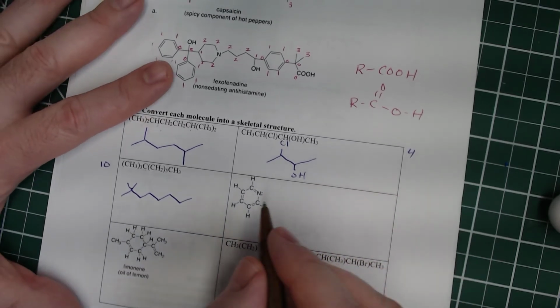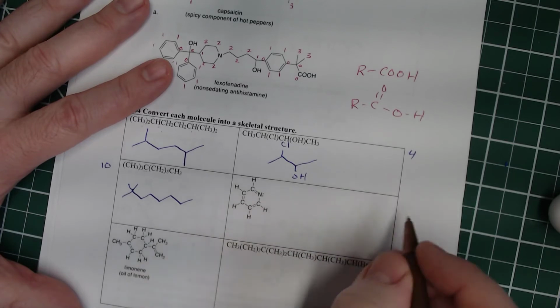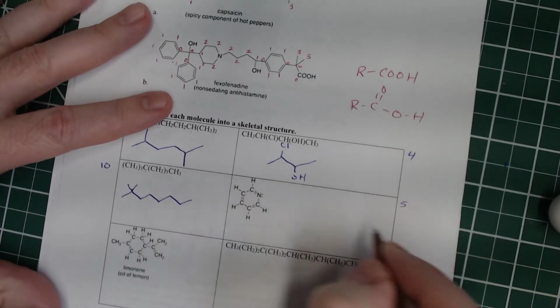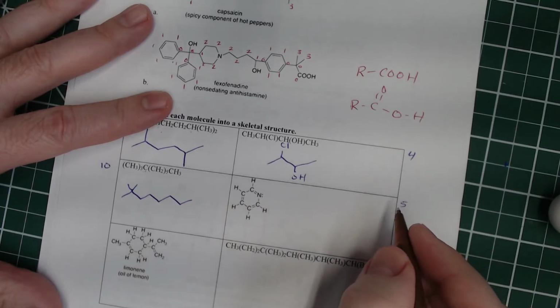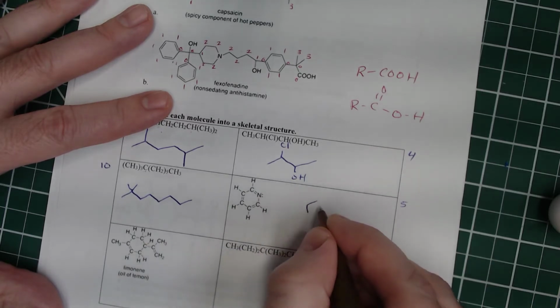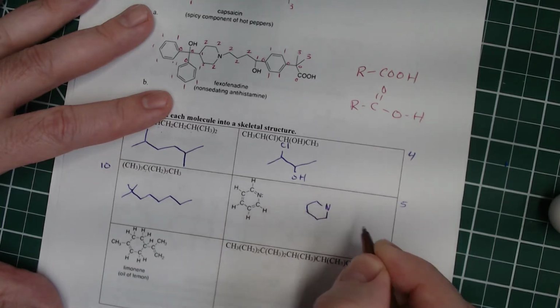All right, next we've got, let's count the carbons. So we've got 5 carbons, and we've got 1 nitrogen. And so it is in a ring, and I'm going to draw it in the same direction. I normally wouldn't draw pyridine this way. This molecule is called pyridine.